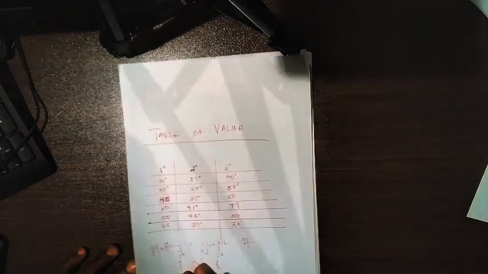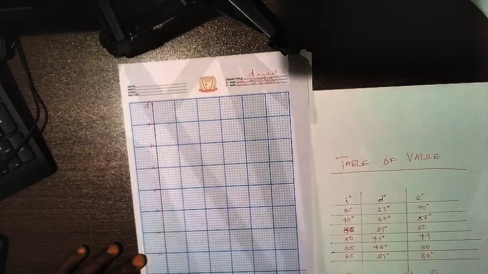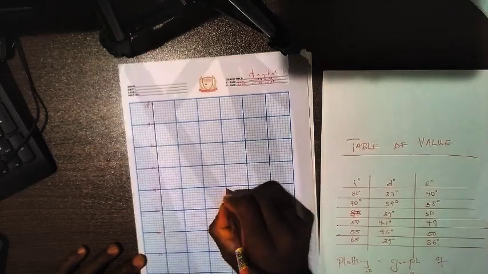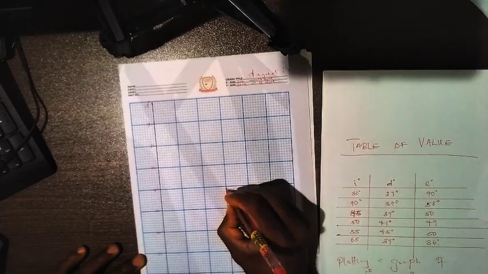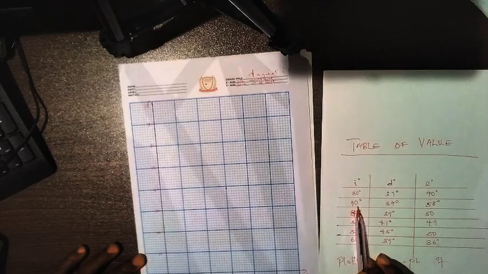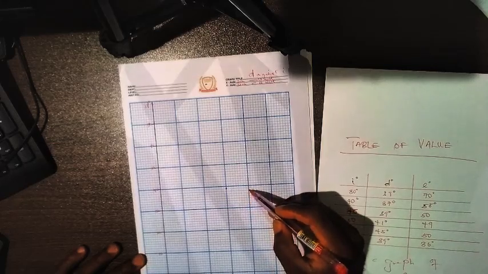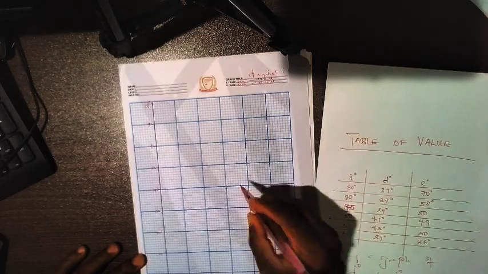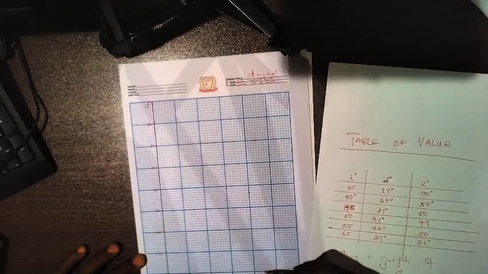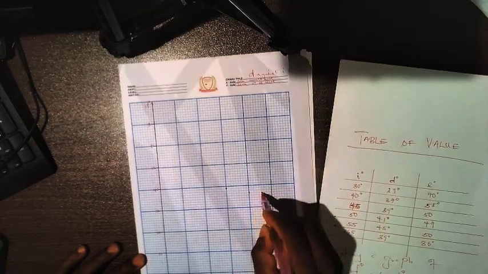So the first one here, we have 30 for I and 39 degrees for D. Then the second one, we have 40 degrees for I and 37 degrees for D. Then we have I equal to 45, and we have 39 again for D.